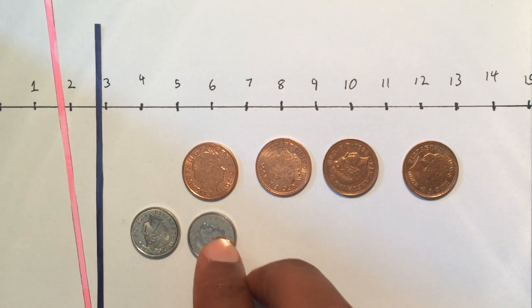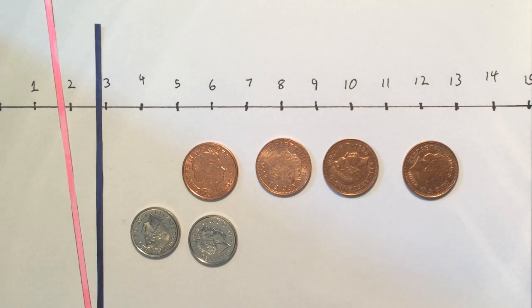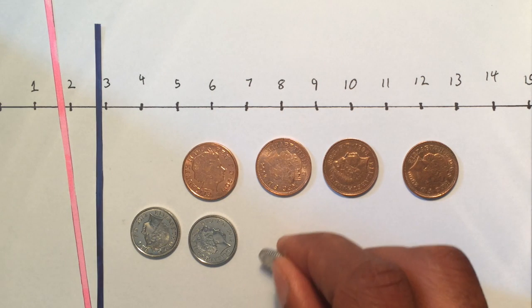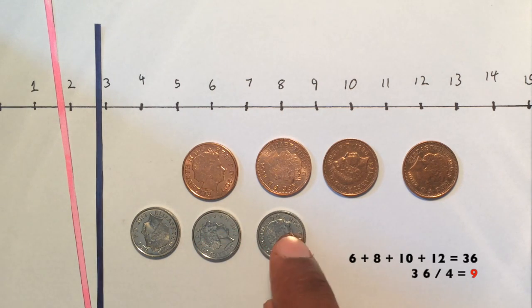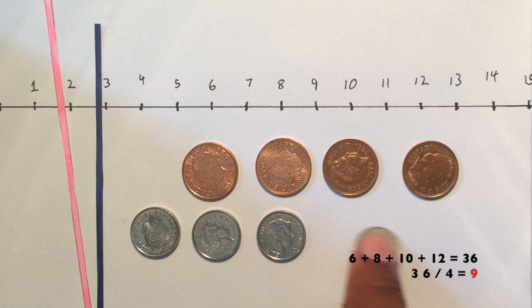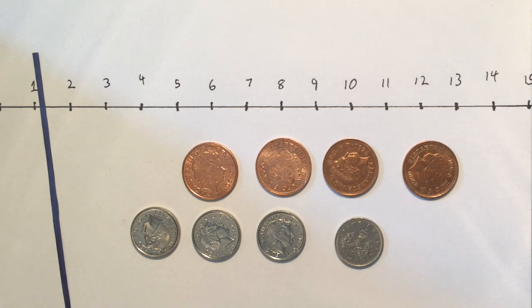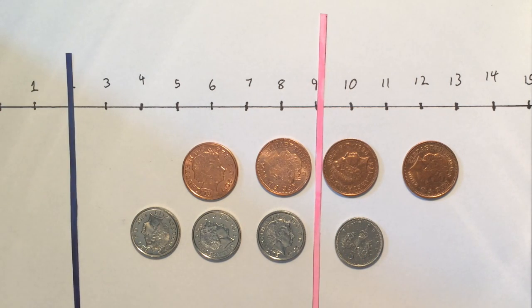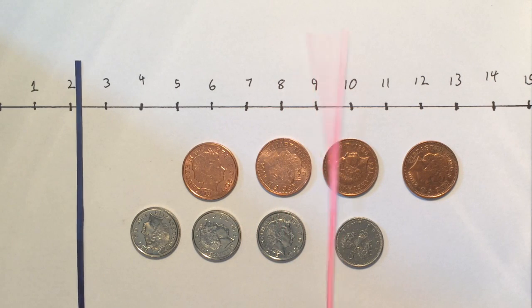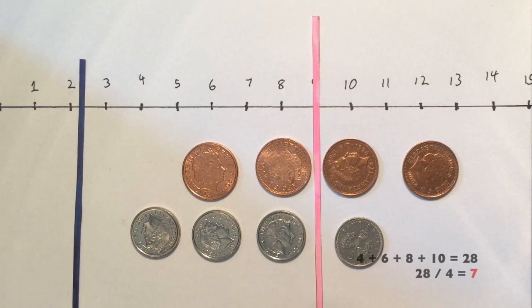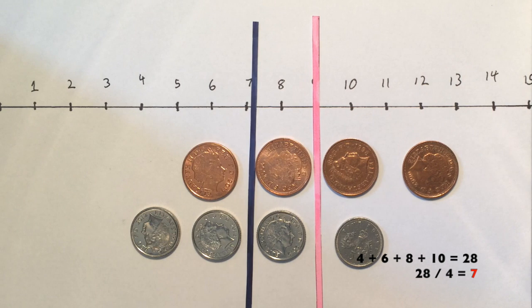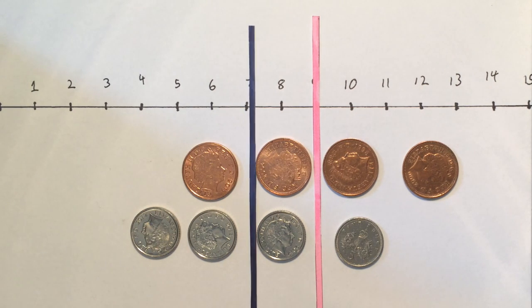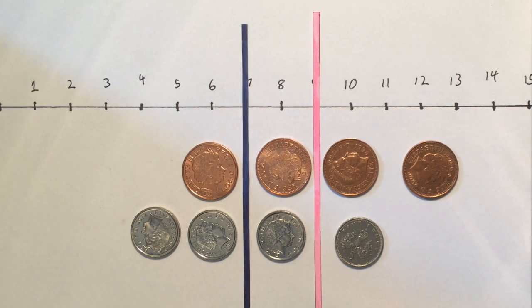So if you were to take Penny's scores, 6, 8, 10, and 12, and you add them all together and divide them by 4, the result is 9. So that's what we had before, that Penny has an average score of 9. If you take Silver's scores, 4, 6, 8, and 10, add them all together and divide them by 4, you get an average score of 7. So that's great.